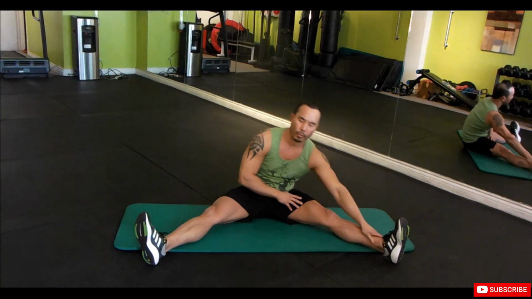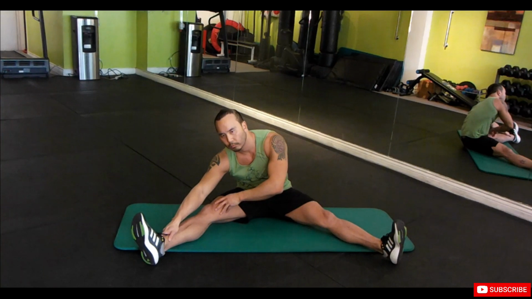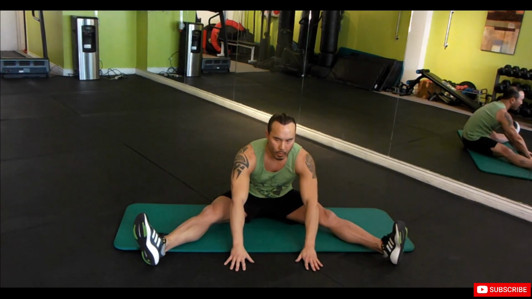Next, with your right hand, reach towards your right ankle. Hold and breathe for 15 to 20 seconds. With both hands, reach forward and try to touch the ground. Hold and breathe for 15 to 20 seconds and keep your back straight as possible.